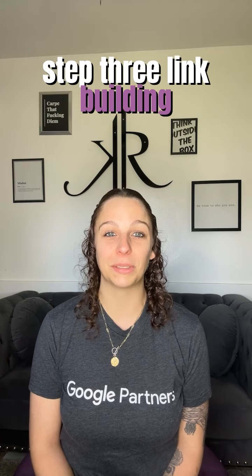Step 3. Link building. The final step in SEO is to build high-quality backlinks to your website. This involves getting other websites to link to your site, which signals to search engines that your website is authoritative and valuable. You can build backlinks by creating valuable content, guest blogging, or reaching out to other websites in your industry to ask for a link.